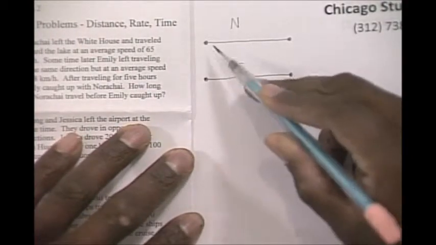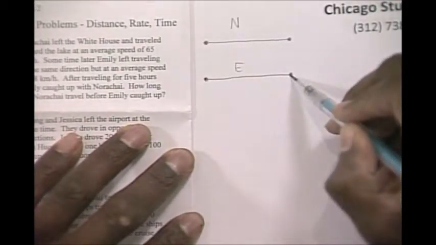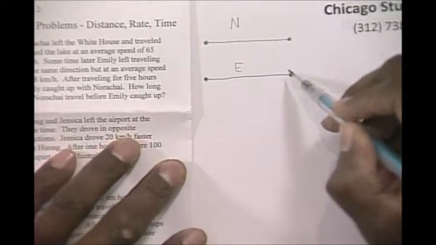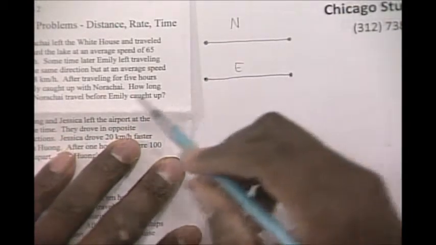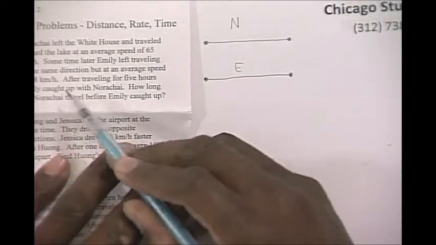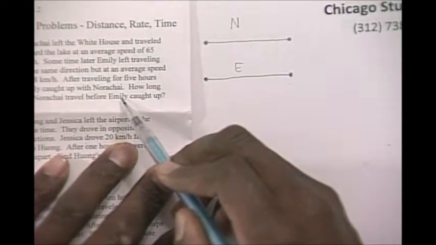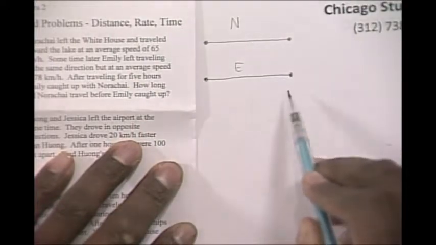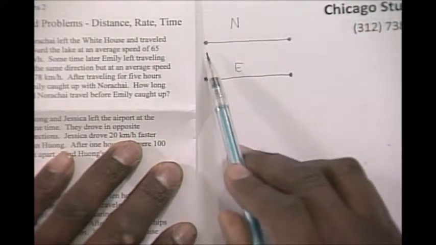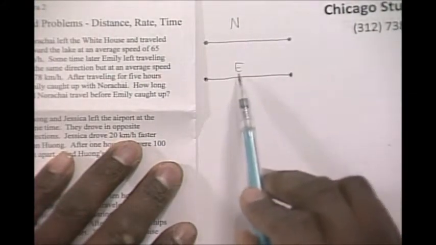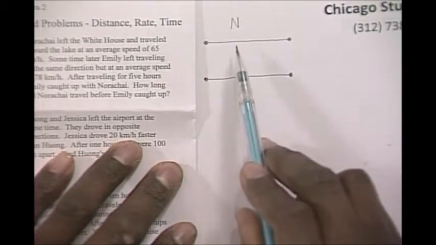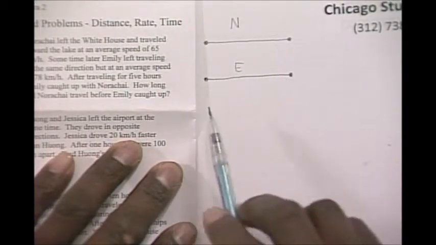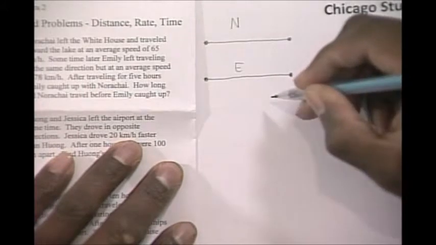So I've made these distances the same. That's very important for you to see that. And the reason why I made these distances the same is it says that Emily caught up with Norichi. Regardless of who left first, if one person caught up to another, this person traveled a certain distance, and if Emily caught up with Norichi, she traveled the same distance. It's very important with regard to this problem.